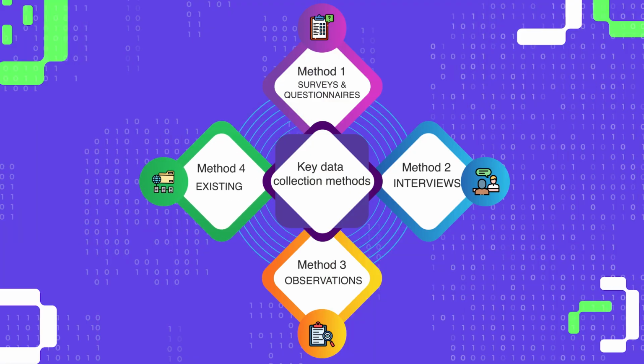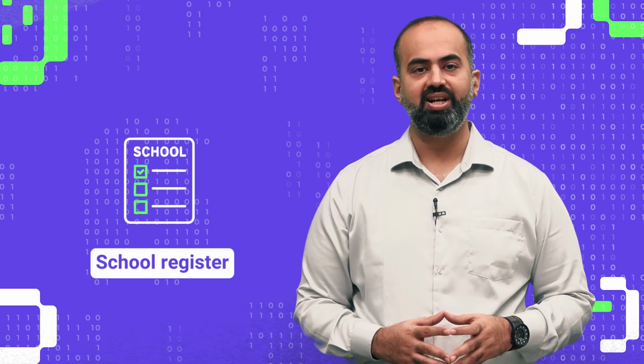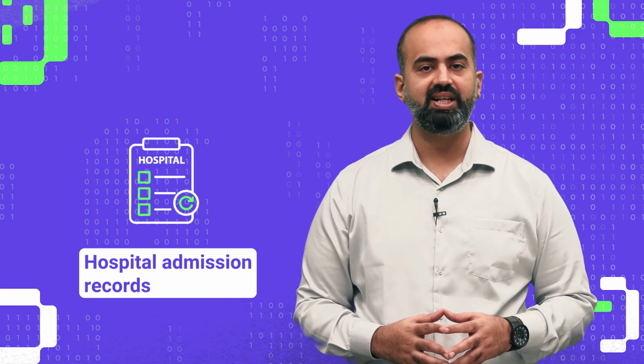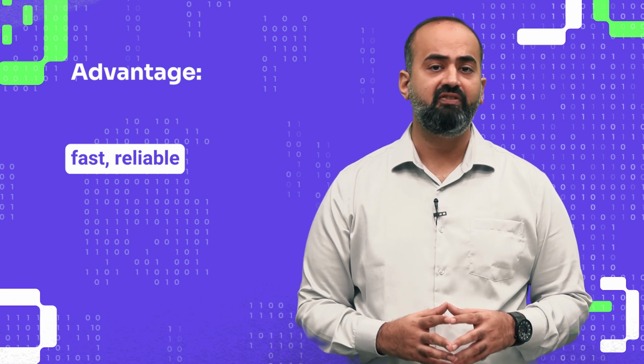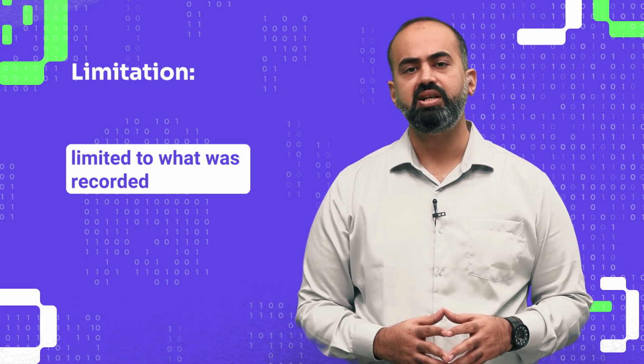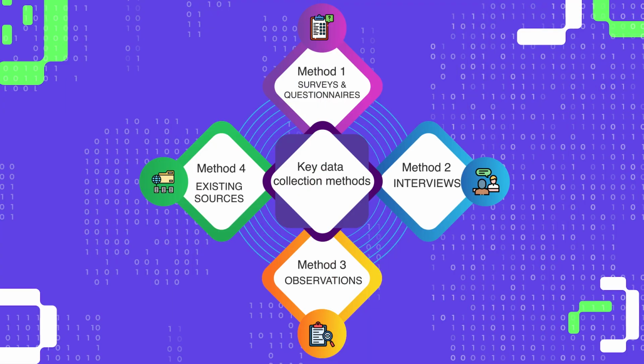Method 4, existing sources, using data already recorded somewhere. When to use this? The information already exists in records, databases, or documents. Example, school attendance register, library borrowing logs, hospital admission records. Advantage, fast, reliable, if well maintained. Limitation, limited to what was recorded. Can't ask new questions or control quality of data. The key, match method to your research question.